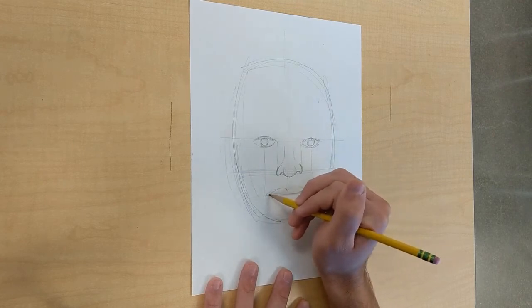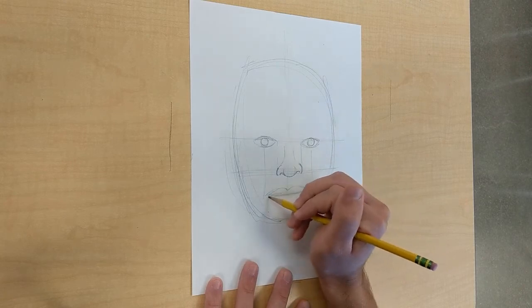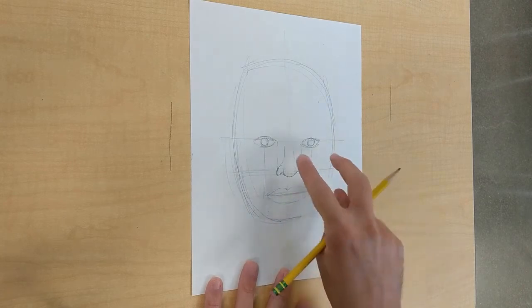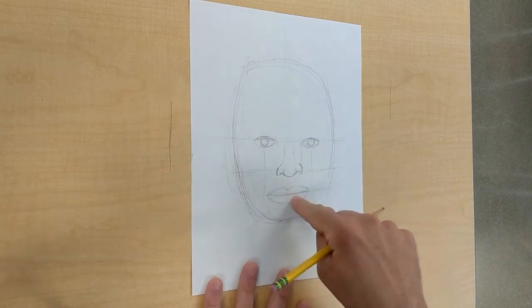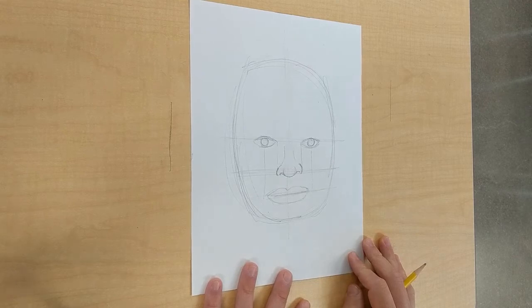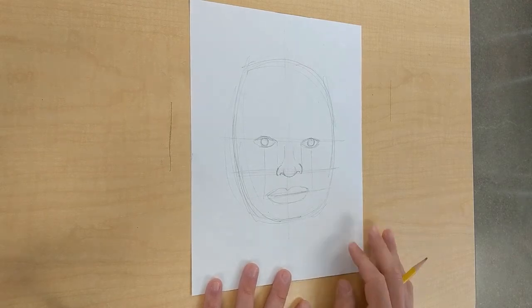Mr. Schmidt has big lips, so that's okay. So I'm going to draw some lips going on, and right now I've got eyes, I've got a nose, and I've got a mouth. And you might agree with me that it looks a little bit creepy or a little bit off, a little bit weird.